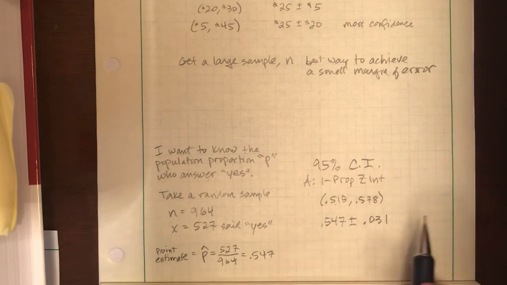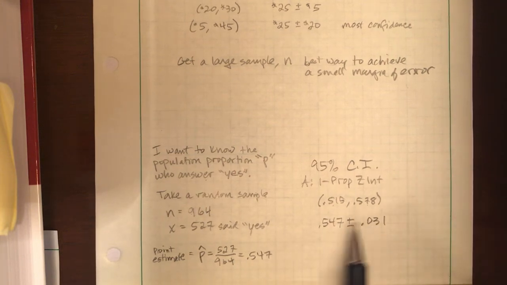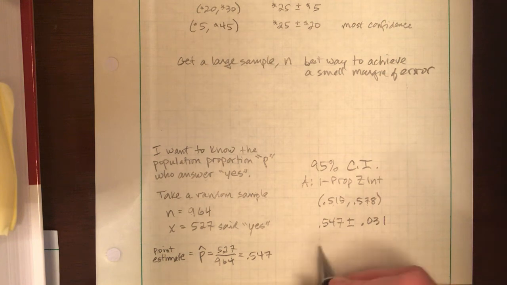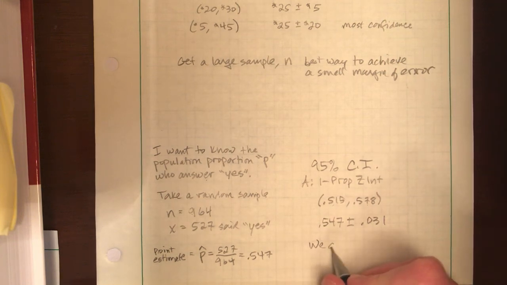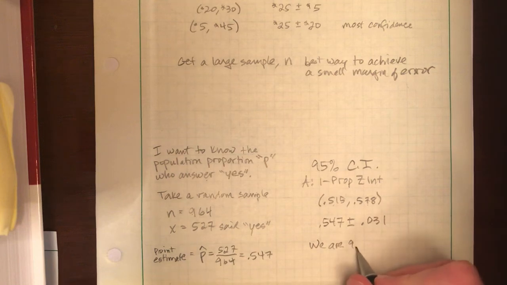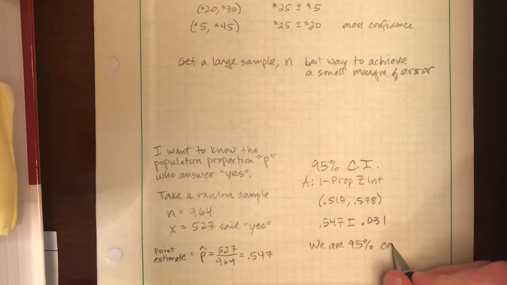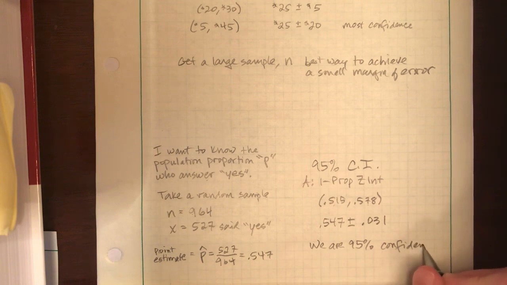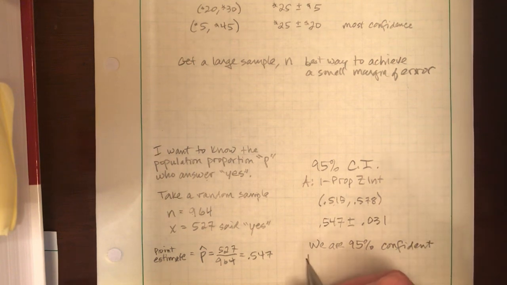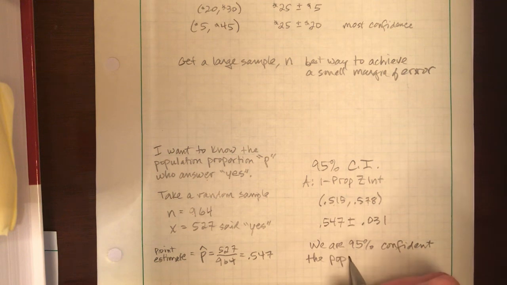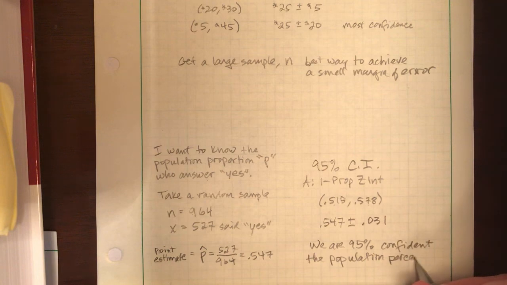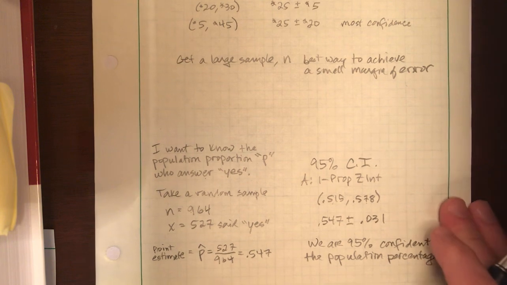So there's all the parts. The final thing we need to be able to say is, could you make a meaningful sentence out of what this confidence interval is saying? And here's what we can say. We are 95% confident the population percentage, I like to use the word percent in my sentence, but if you still said proportion, that's okay.